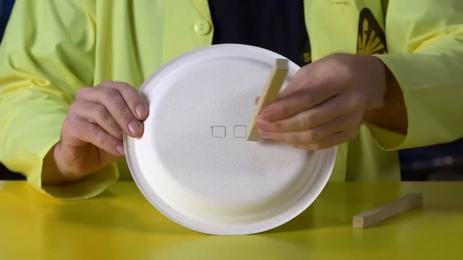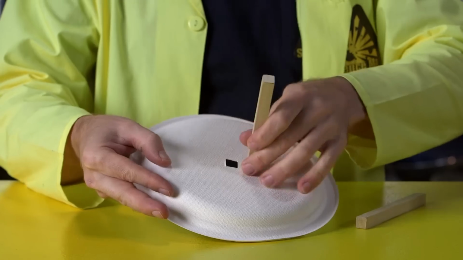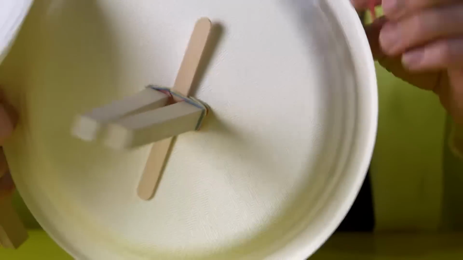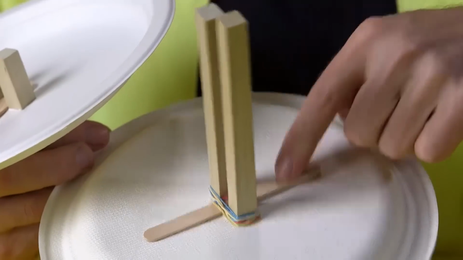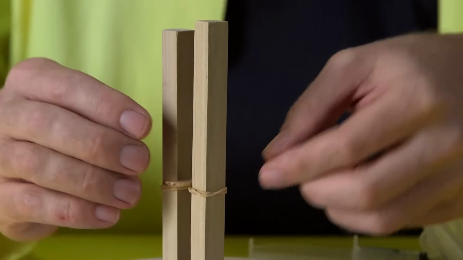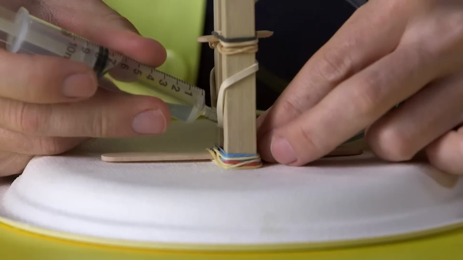First, make the base by tracing holes for your supports the width of a craft stick apart. Cut out the holes and use a craft stick and elastic to secure the supports underneath the plate and on top. Then add some elastics and a piece of craft stick in the middle so the supports won't scrunch together, because we are holding this whole thing together with elastics. Then get your syringe in there and keep it propped up with more elastics.